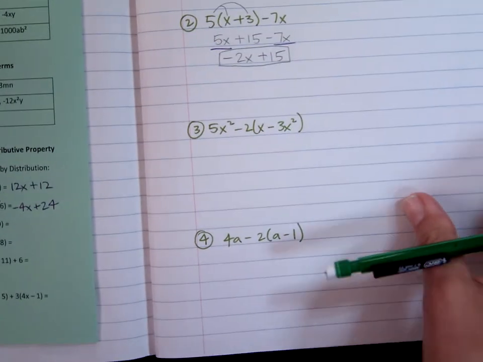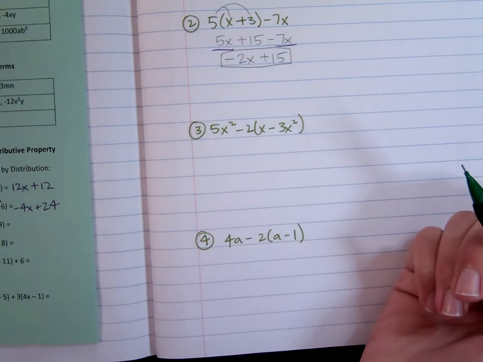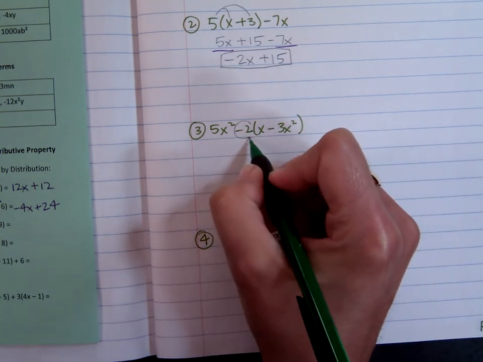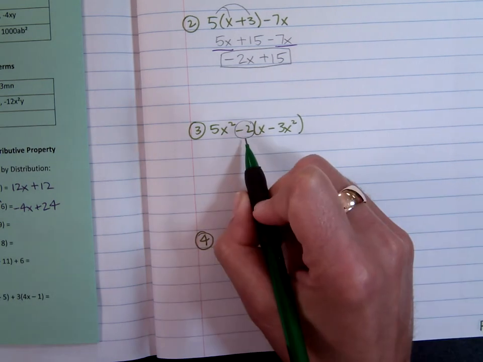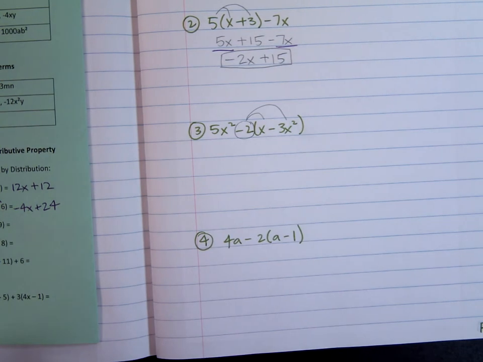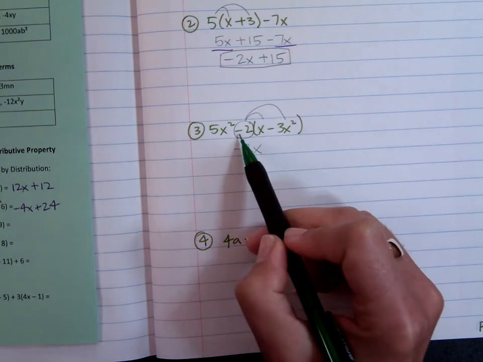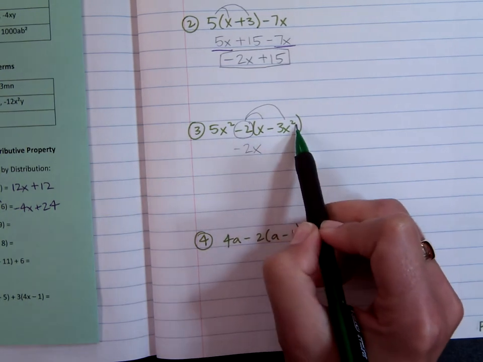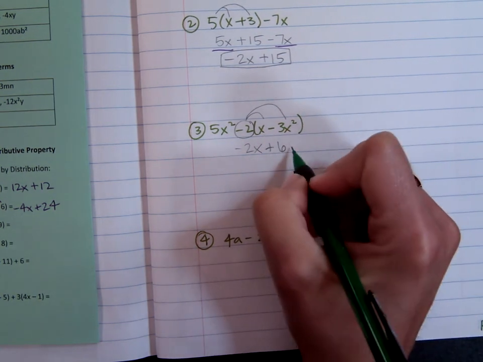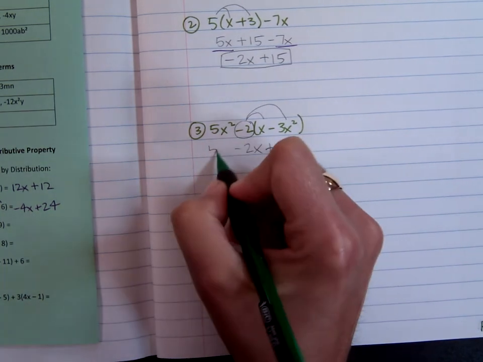Next one, number 3. Okay, first I always have to distribute first because I'm doing PEMDAS, so parentheses first. So I'm going to have to distribute. You have to use the sign in front. So there is a negative 2 here, so I have to distribute negative 2. So negative 2 times x is negative 2x. And negative 2 times negative 3x squared is going to be positive 6x squared. Now, I haven't done anything with this 5x squared yet, so I got to bring it down.